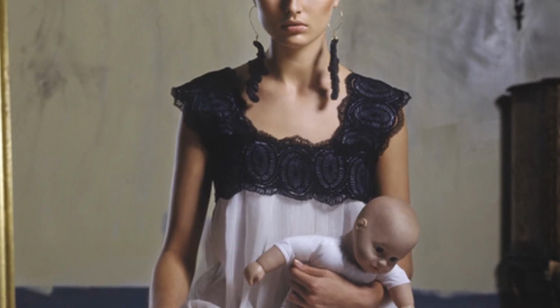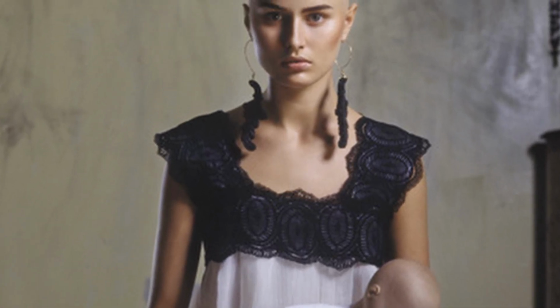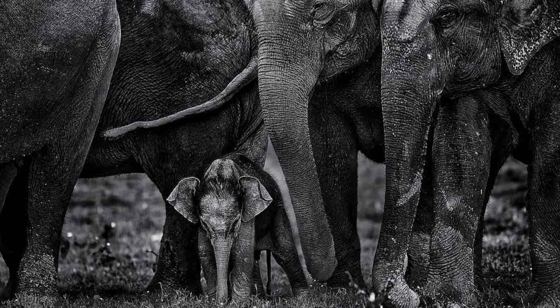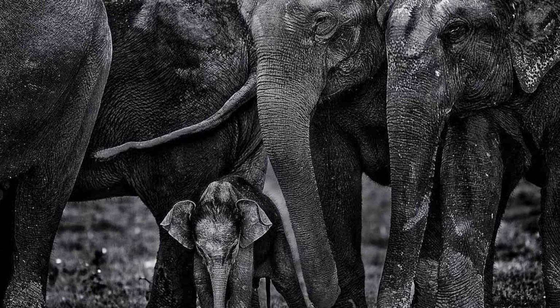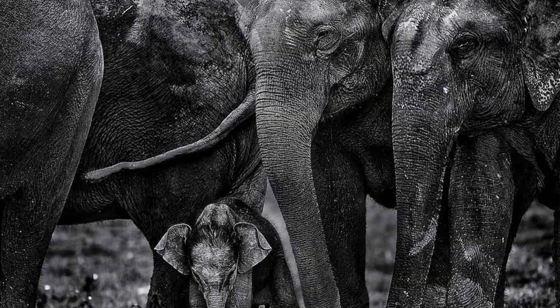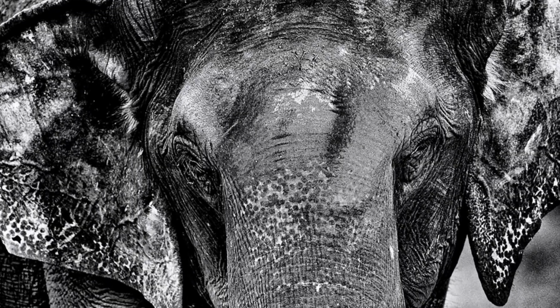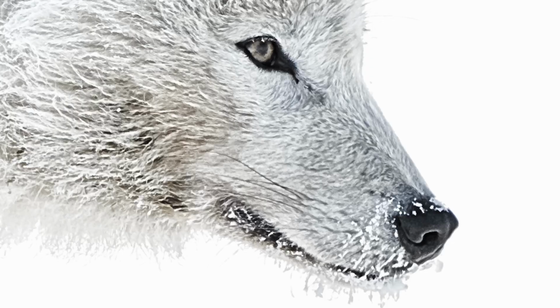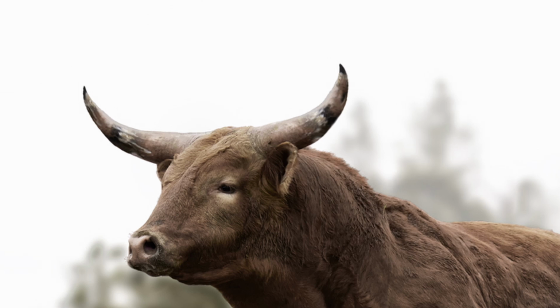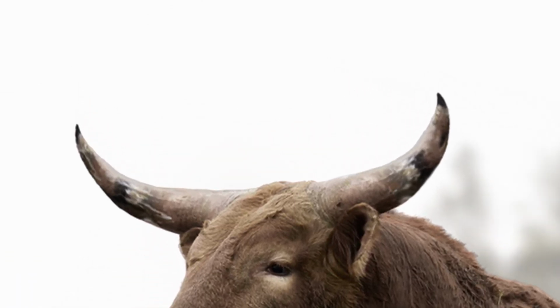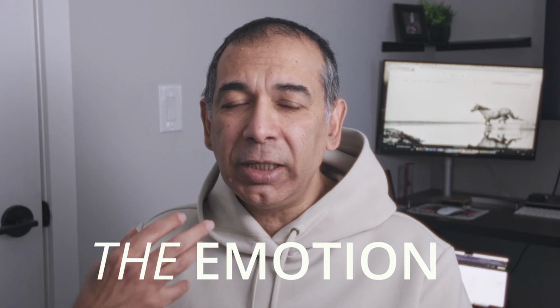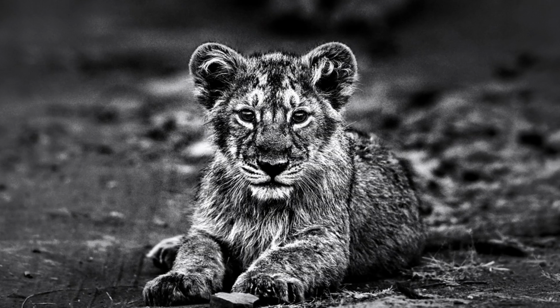The eye is a place where you see tons of emotion, and I want my photographs to be emotional. I want my audience to focus on the eye. I don't want them to focus on the nose, and I don't want them to focus on the horns, and I don't want them to focus anywhere else. That's what I want. I want them to feel the emotion of the animal.